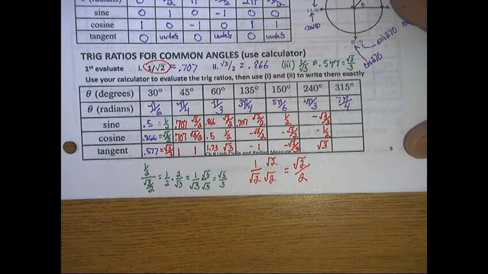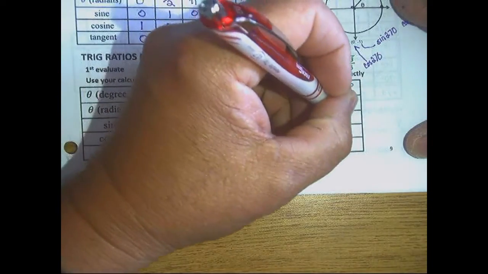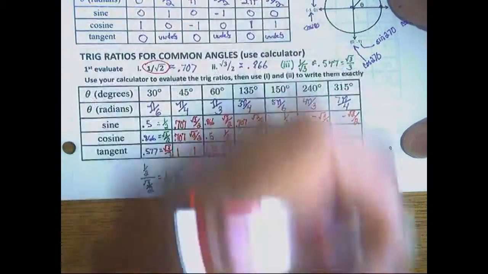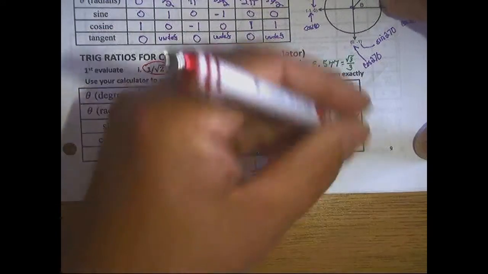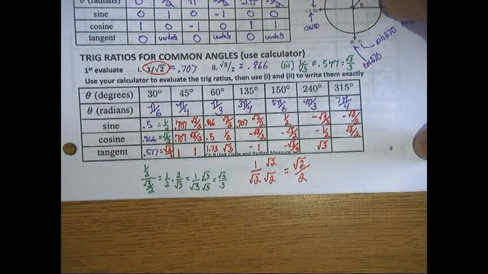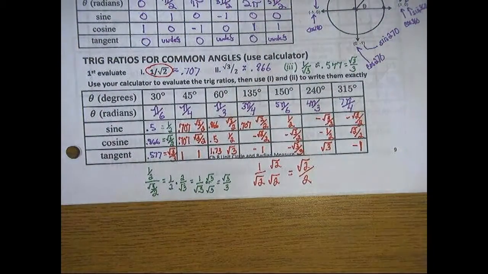Okay, and then 315. Okay, so that's negative root 2 over 2. Root 2 over 2. Yep. And there's your chart.